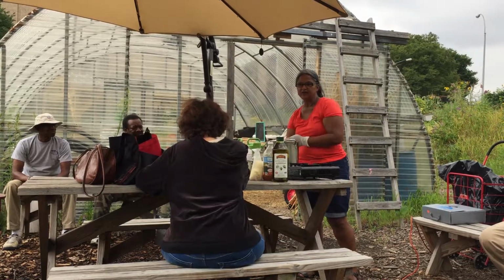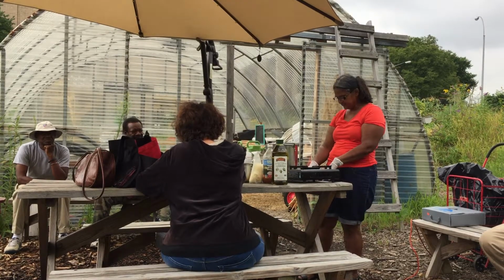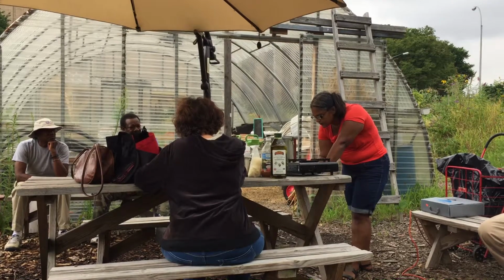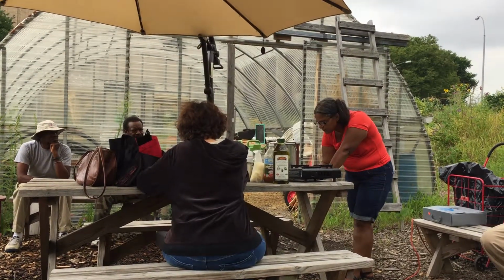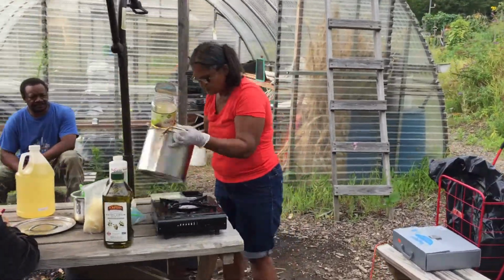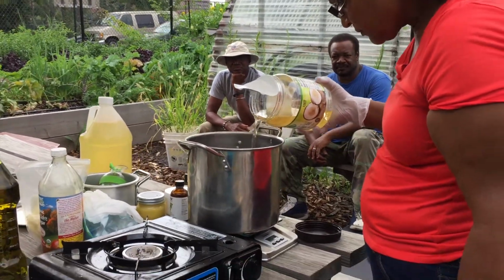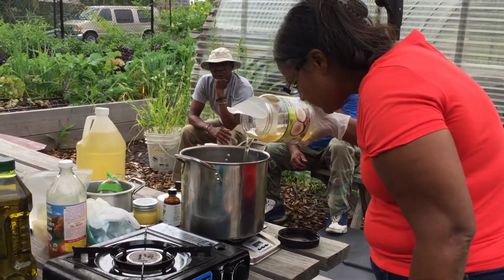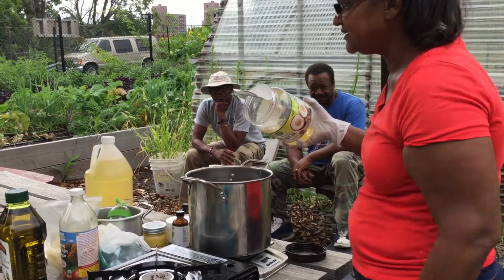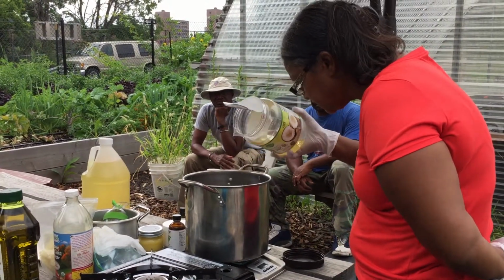So with that said, what is your measurement for the coconut oil? 10 ounces. This is by weight, yes. And today I'm using ounces. Sometimes I use grams.